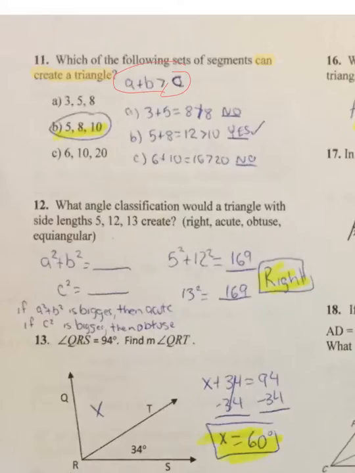So we try each choice, and let's just add the first two and see if they're bigger than the third. So A, you see A plus B, 3 plus 5 is 8. 8 is not bigger than 8. That's a greater than sign that I crossed through because it's supposed to be bigger for it to work, but it's not. So remember, if they're equal, it's not, because that creates that situation where basically they just come back right on top of each other. It's a line on a line. You don't get your triangle.